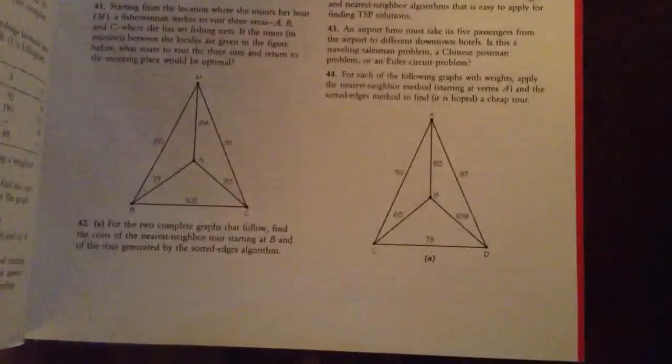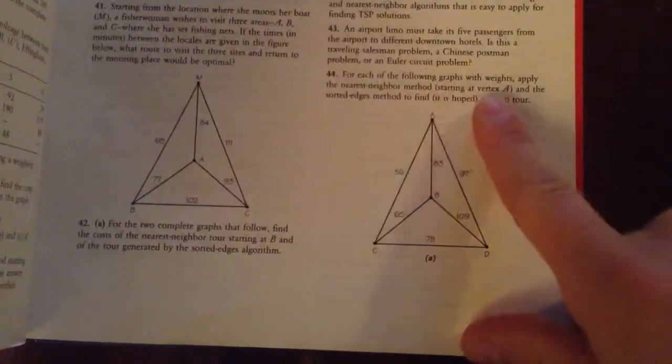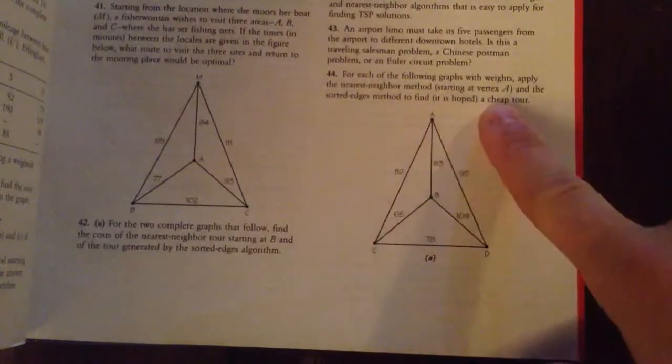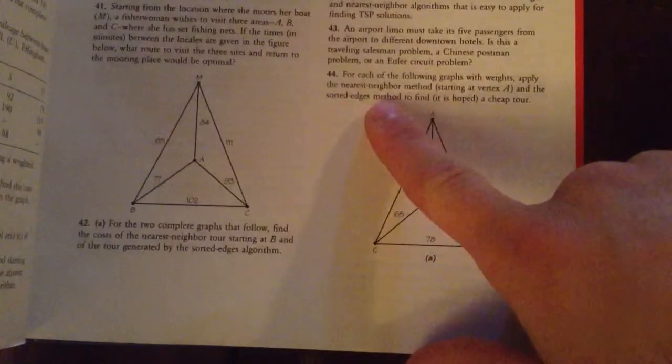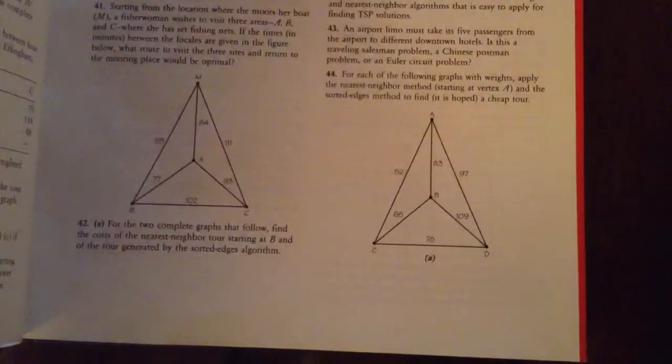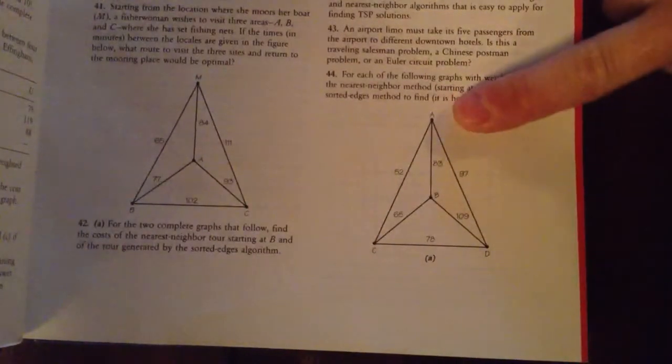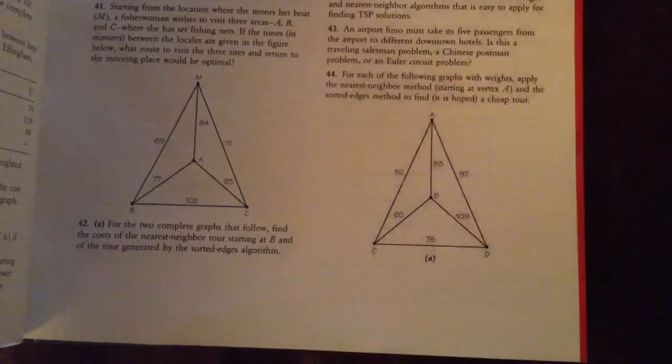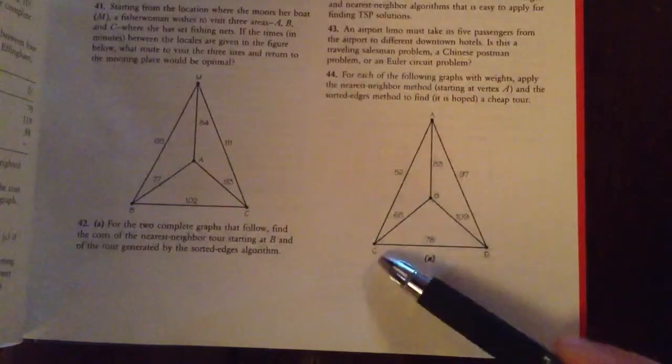44. For each of the following graphs with weights, apply the nearest neighbor method starting at vertex A and the sorted edges method to find, it is hoped, a cheap tour, because we don't know, but these algorithms generally return good tours. So, starting at vertex A, the nearest neighbor is going to tell us to take the cheapest edge, which in this case goes from A to C.